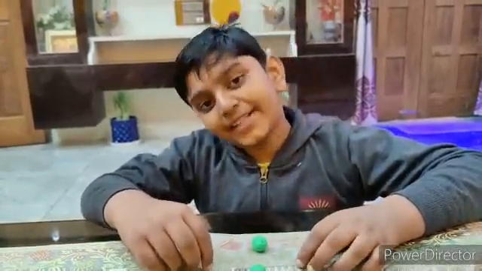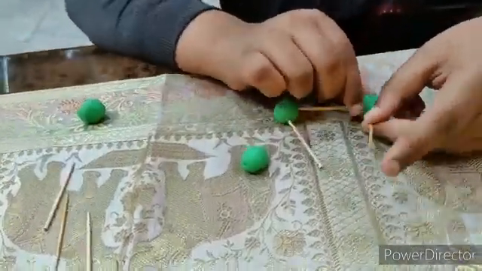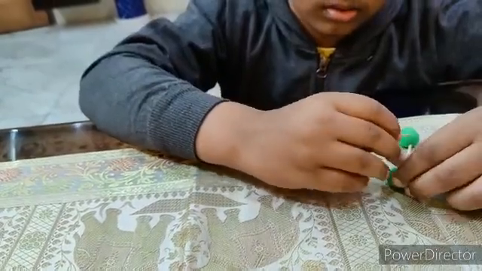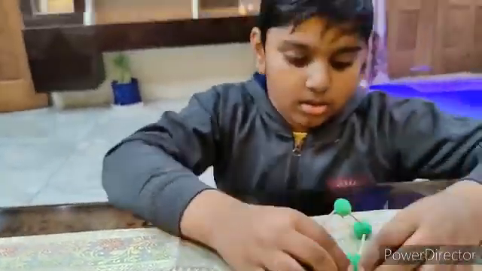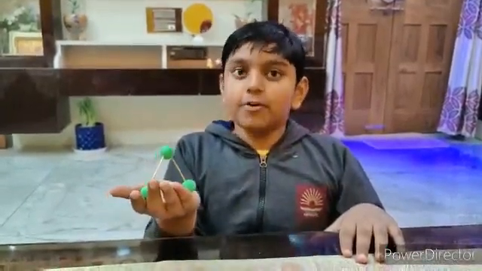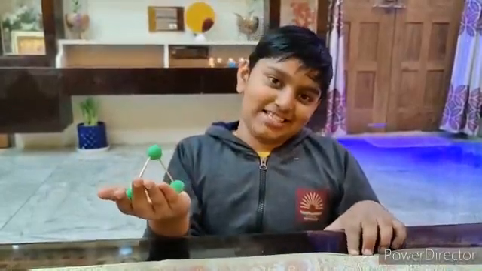Finally, we are going to make a pyramid. So let's make it. This is a pyramid. A pyramid has 4 faces, 4 vertices and 6 edges.